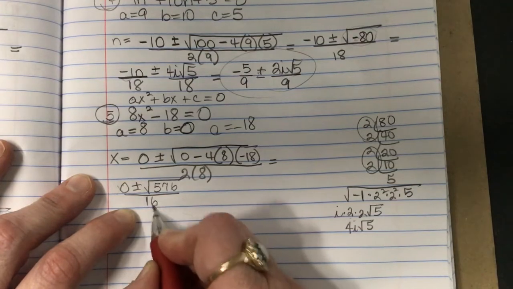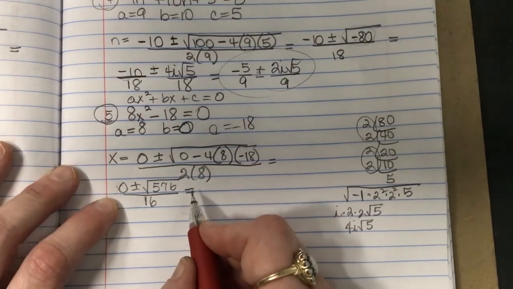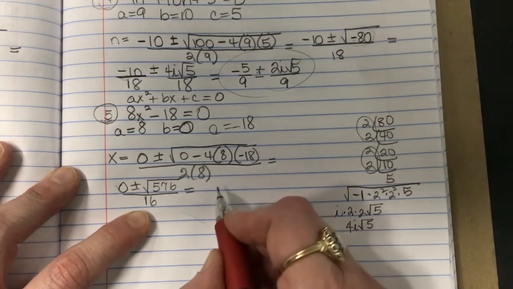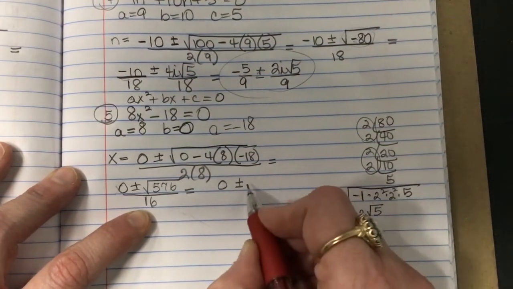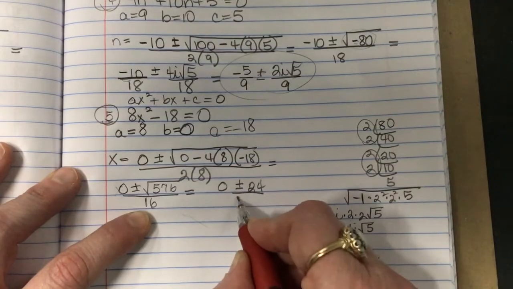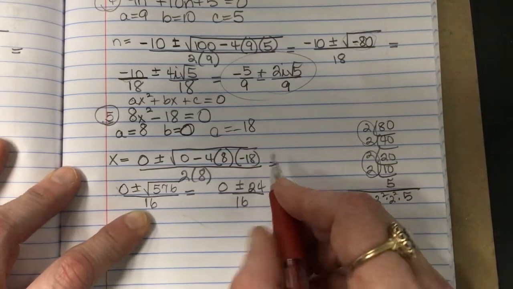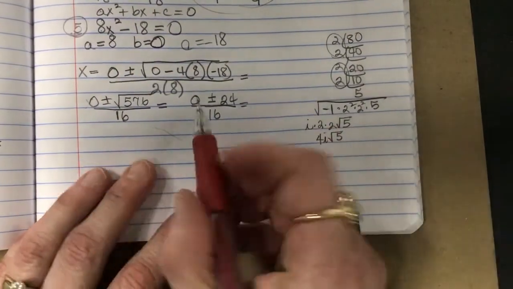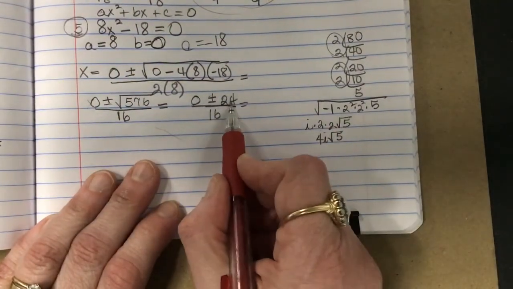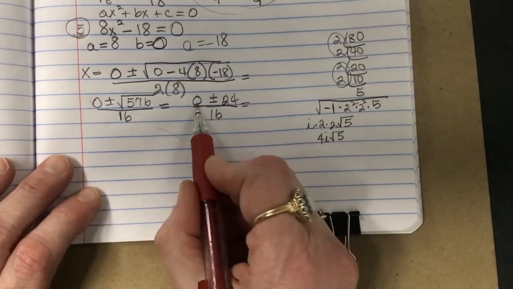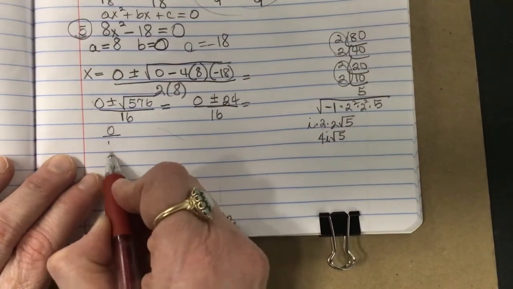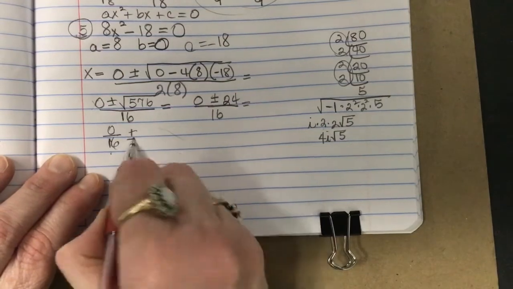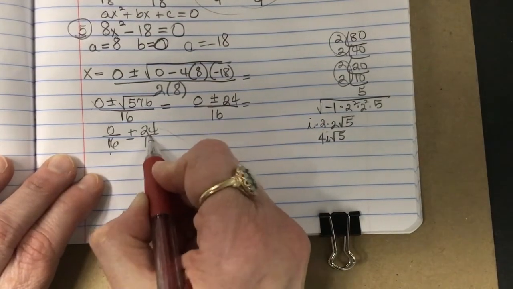Now this one is a unique one because I don't think you would recognize that 576 is a perfect square. Well, you can tell it's a perfect square because it's a positive number. Yeah, you have to be careful. It is a perfect square like 49 was. So it's going to be 0 plus or minus 24 over 16. When you separate them, you get 0 over 16 plus or minus 24 over 16.